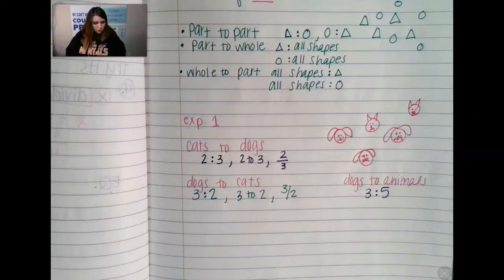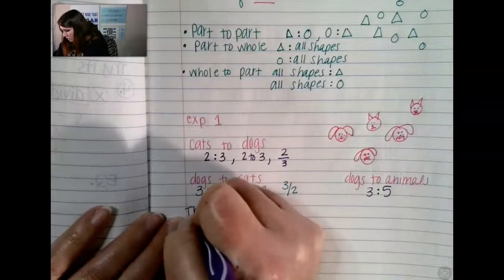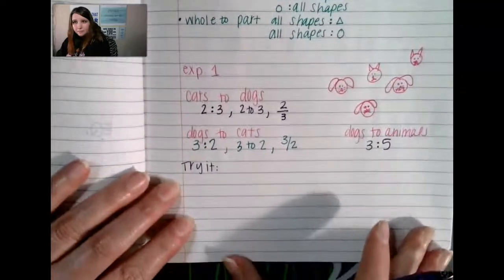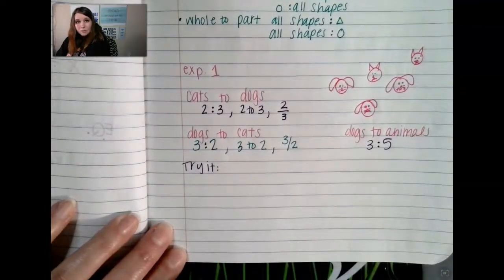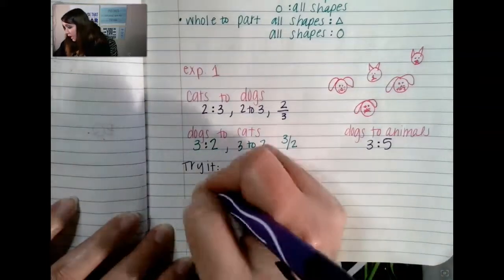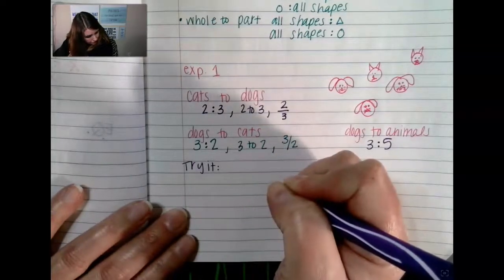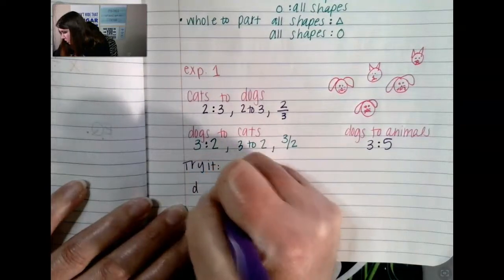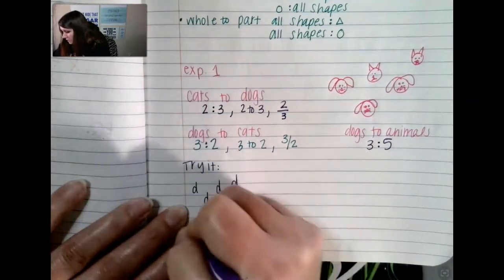Okay, I want you to please do a try it for me. The try it says, let's go down here, try it. I want to know how many dimes to pennies. So I'm going to use a D for dimes and a P for pennies, okay? So it says, all right, so dimes, 2, 3, and pennies.